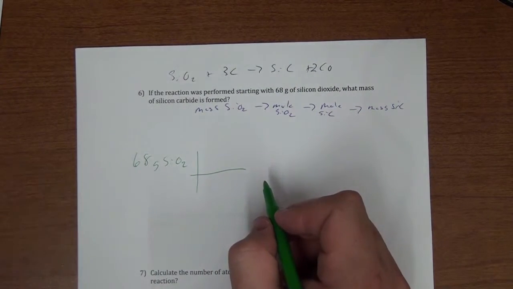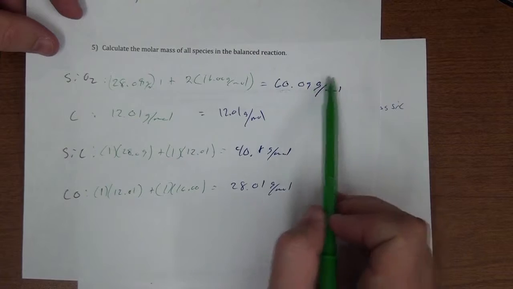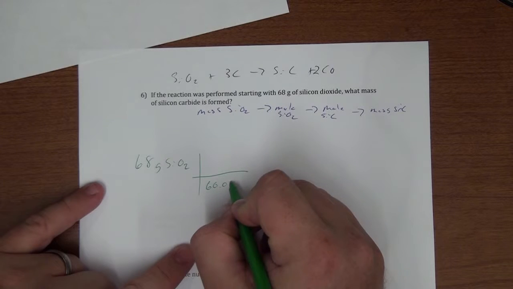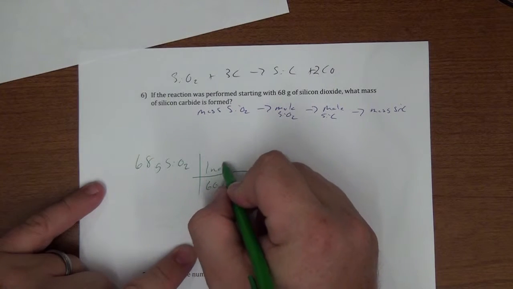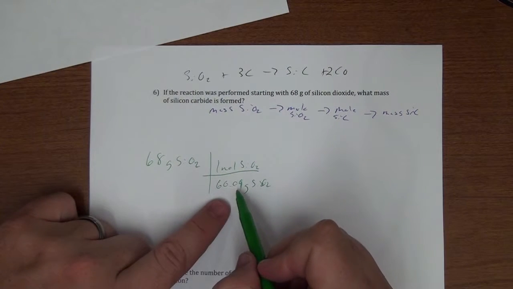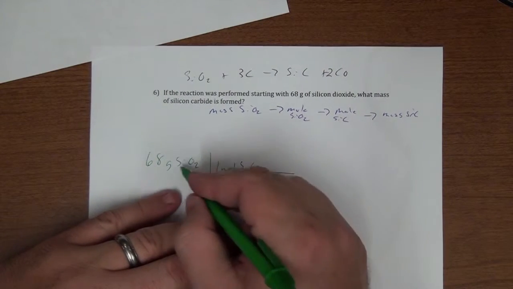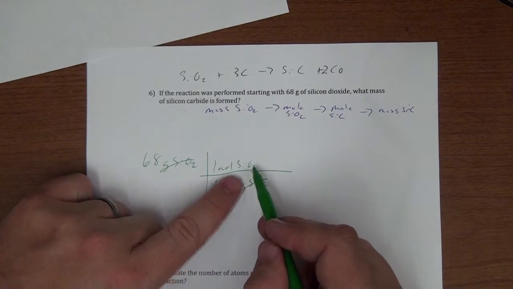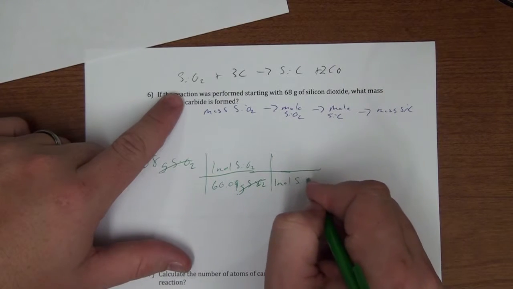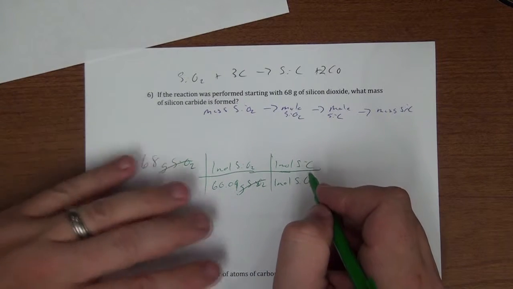We need to convert from grams to moles. We're going to use its molar mass. So its molar mass of silicon dioxide was 60.09 grams. So that's 60.09 grams for every 1 mole of silicon dioxide. So if we have 1 mole, that's going to weigh 60.09 grams. So now we're left with moles of silicon dioxide. From the balanced reaction again, we say that for every 1 mole of silicon dioxide that reacts, we get out 1 mole of silicon carbide.